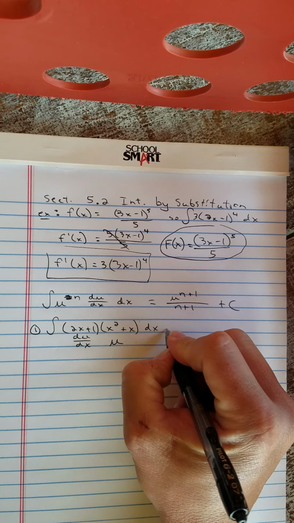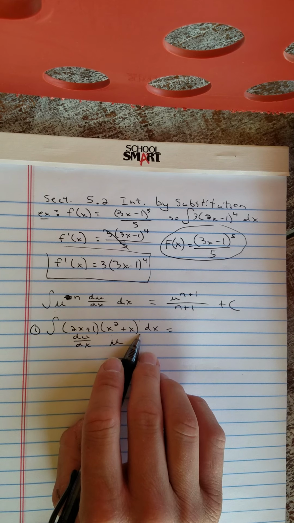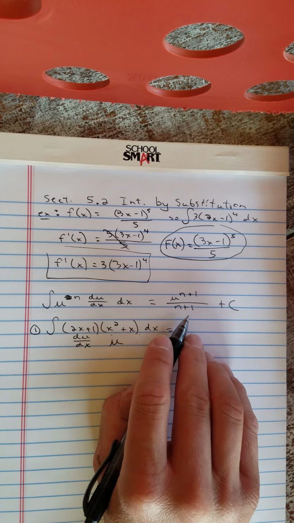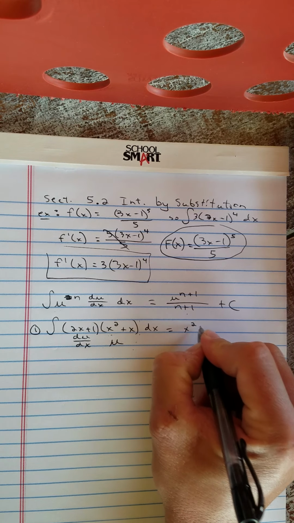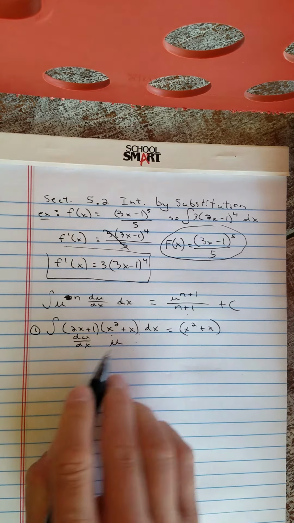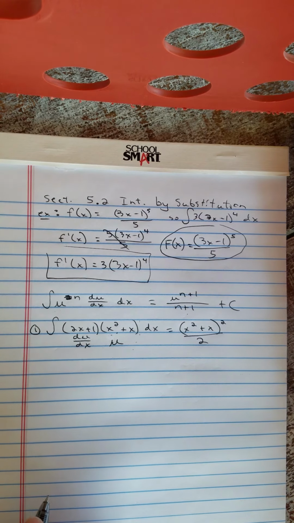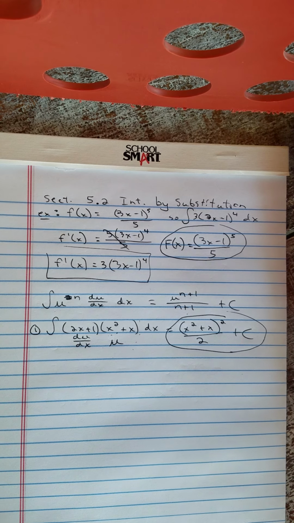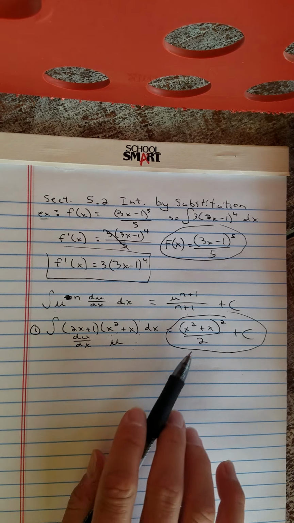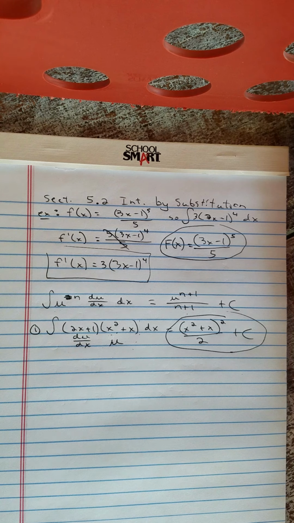You do the same thing that we always do to integrate. You take whatever this is, you raise its exponent by 1, and then you put it over that same exponent. So take x squared plus x, raise its exponent up to 2, and then put it over 2, and then slap a plus c on it, and you are done. Okay? So that was even quicker than foiling this out and finding its antiderivative that way.